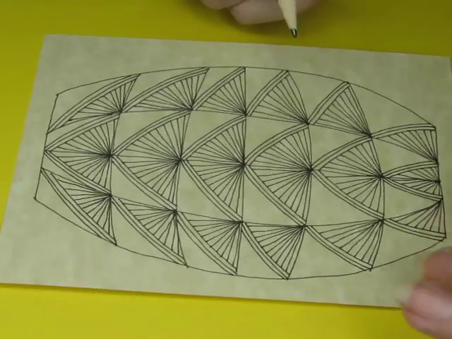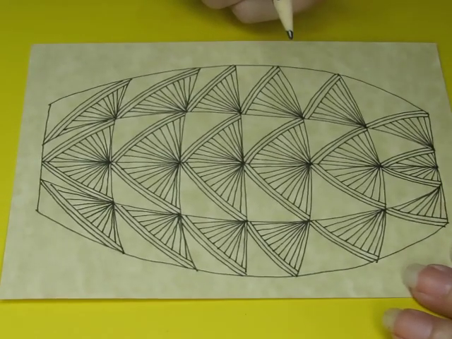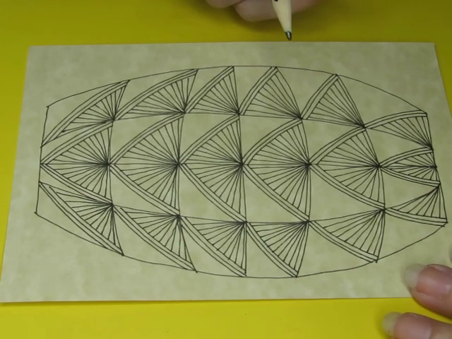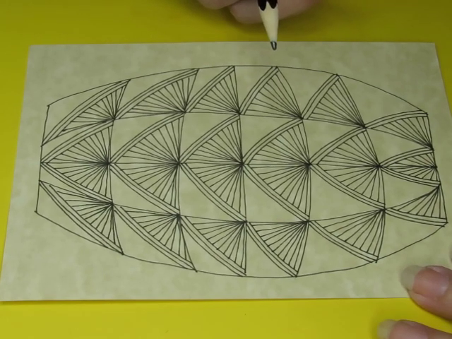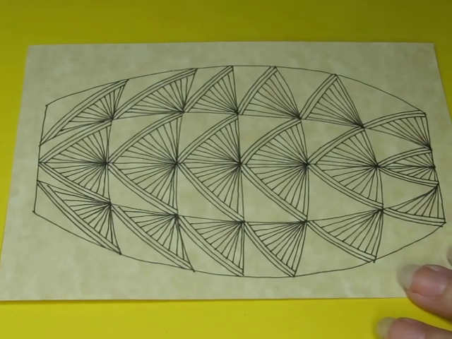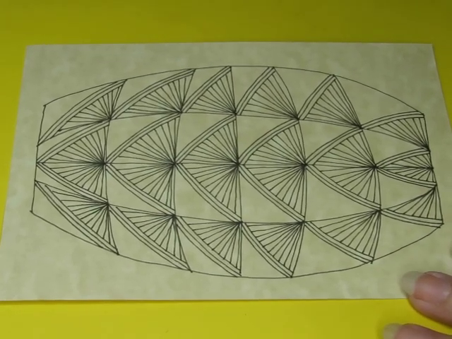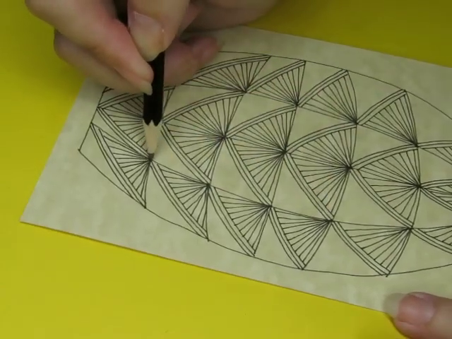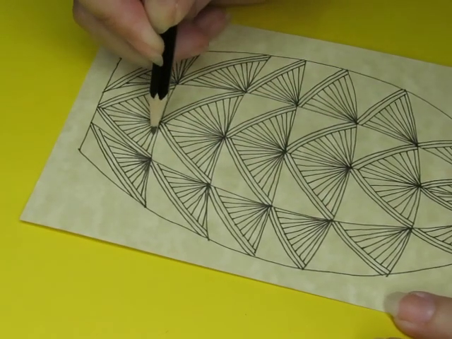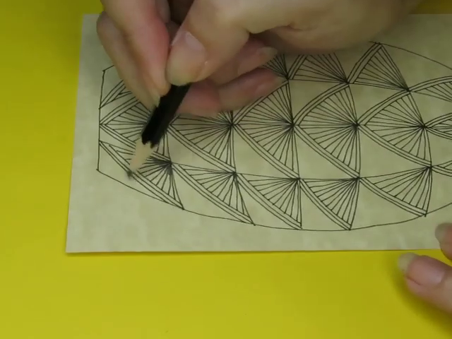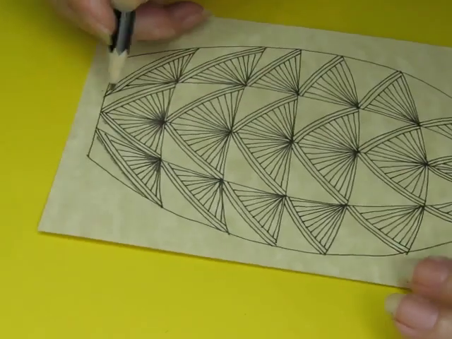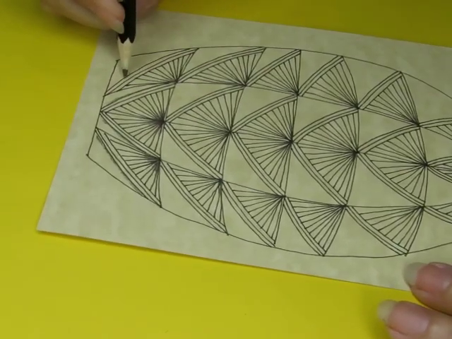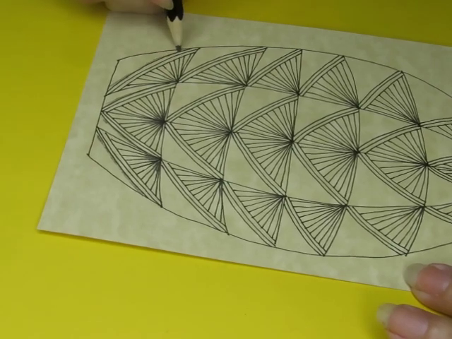I am going to color. And do some shading.